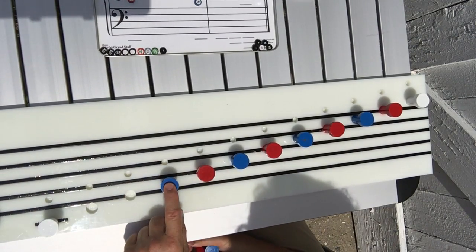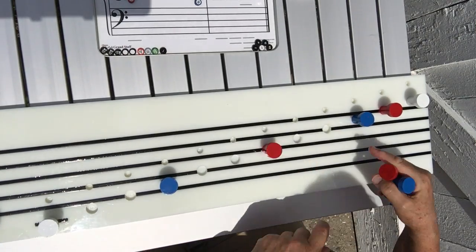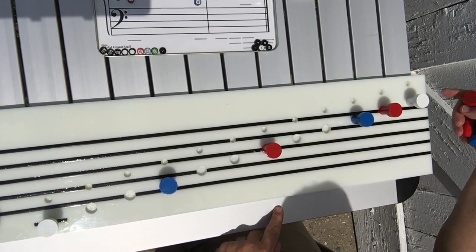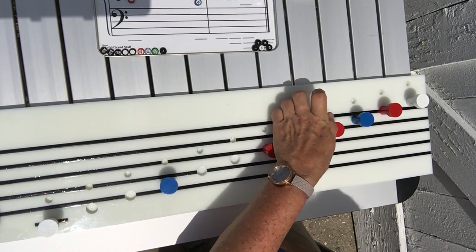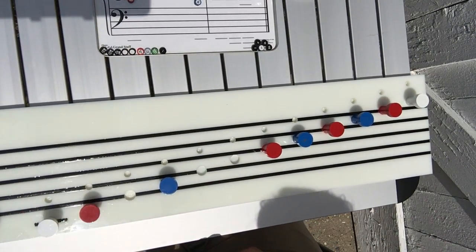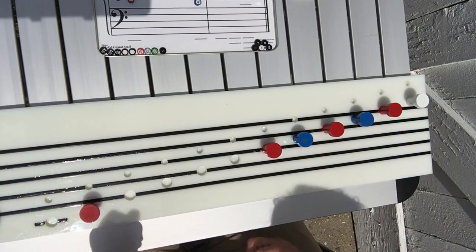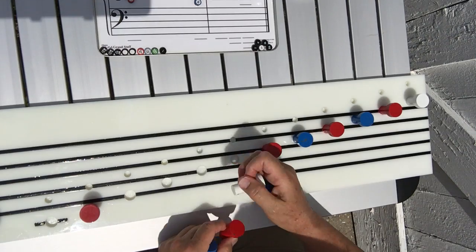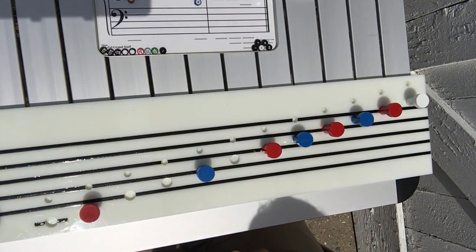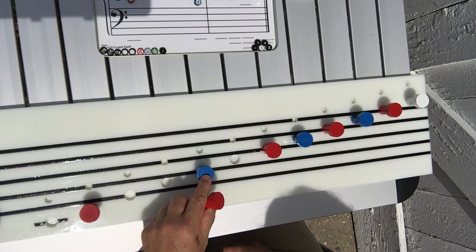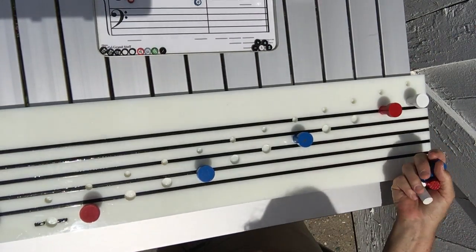C up a fourth is F. F up a fourth is B. B up a fourth is E. E up a fourth would be A. So you skip a line and a space. We can start them from someplace else. D up a fourth is G. G up a fourth is C. C up a fourth is F.